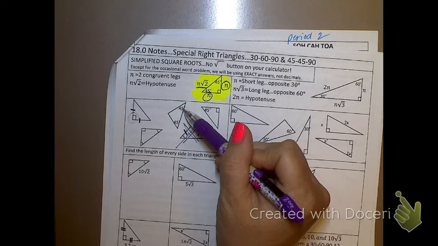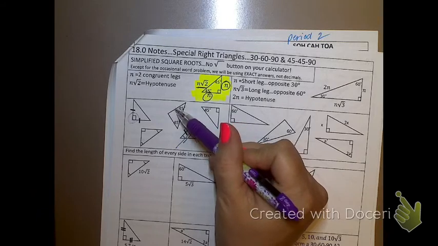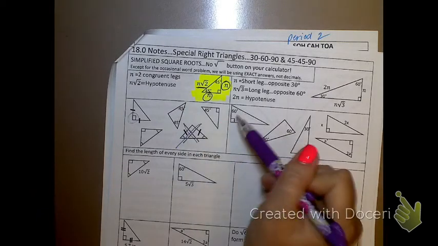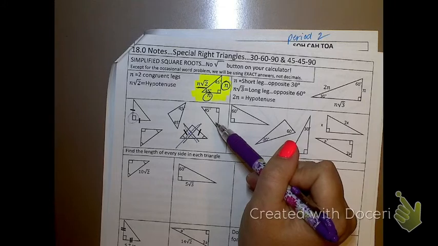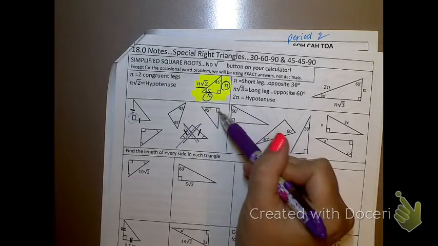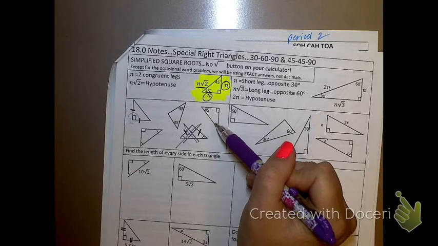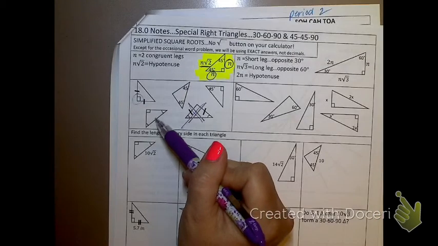Because if I subtract those two things from 180, I'm left with 90 degrees for that third angle. This one is a 45, 45, 90. Same reason. If I subtracted those two angles from 180, that last angle makes the other 45 degrees. And how do I know that this is a 45, 45, 90?